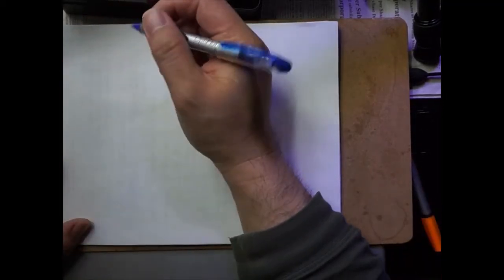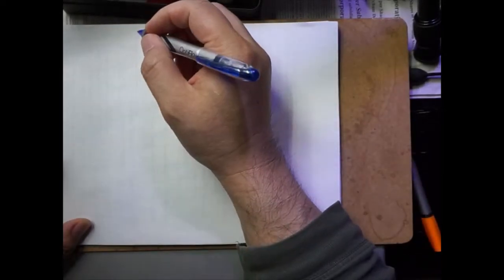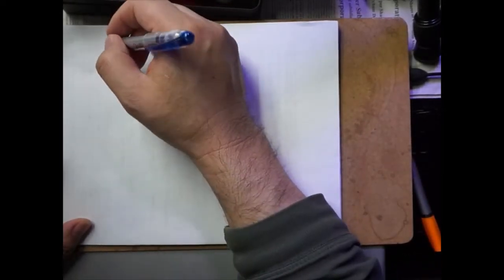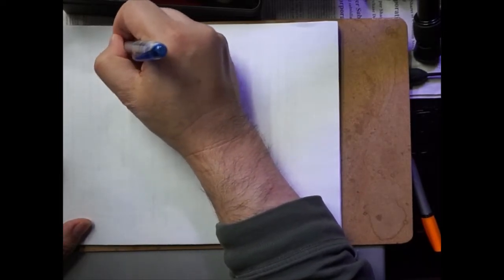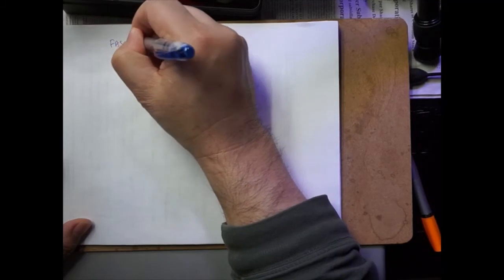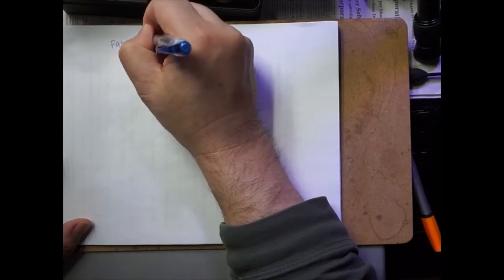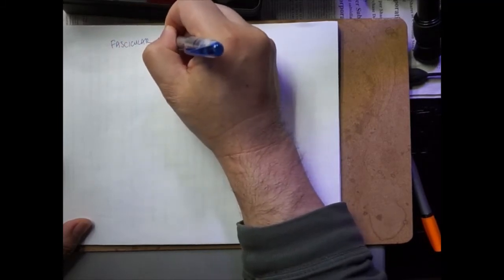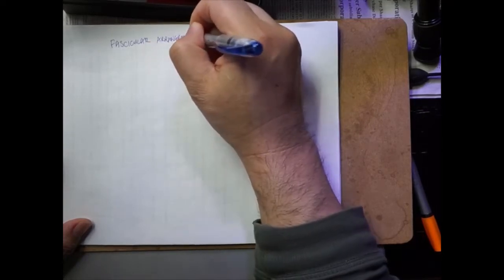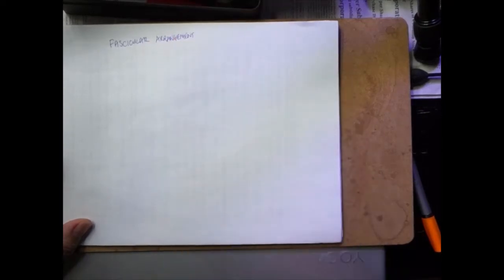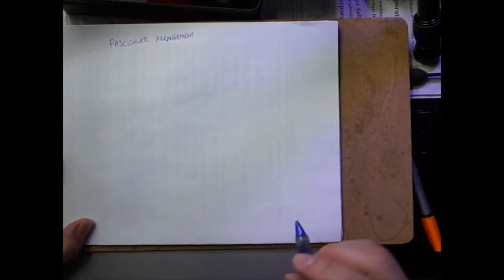So you know a lot about skeletal muscles now. You know how they function, how they were formed. So now we're looking at the fascicular arrangement. More anatomy of the muscle. This is more microscopic anatomy.